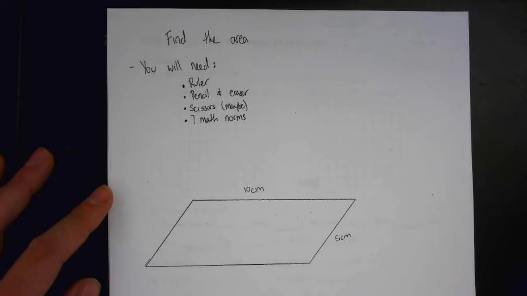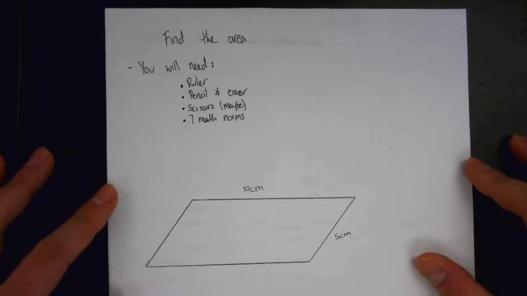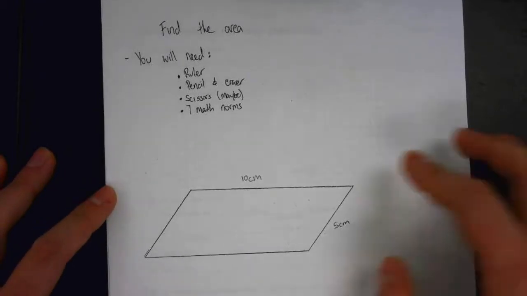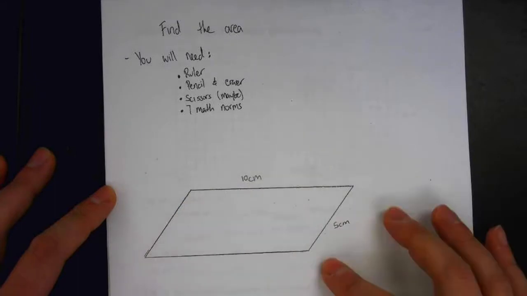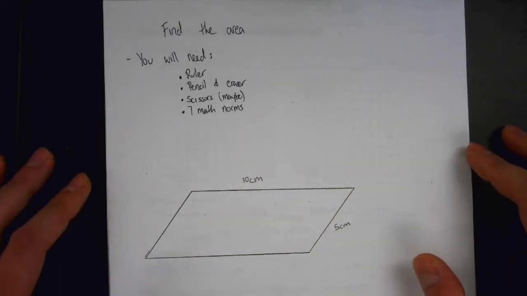Okay, today's question had to do with a parallelogram. Your job was to find the area, and here is the information that you're given. The top line and the bottom line are both 10 centimeters, and the side lines are both 5 centimeters. So let's see how you solved it.